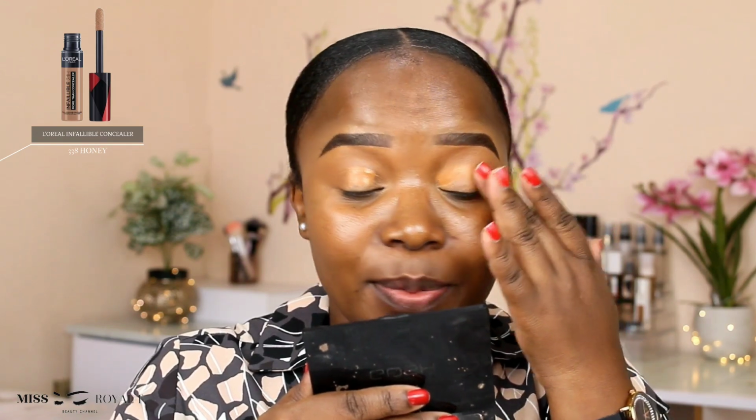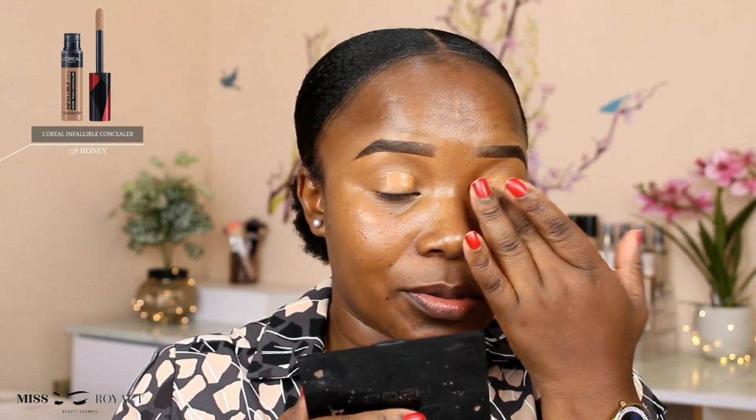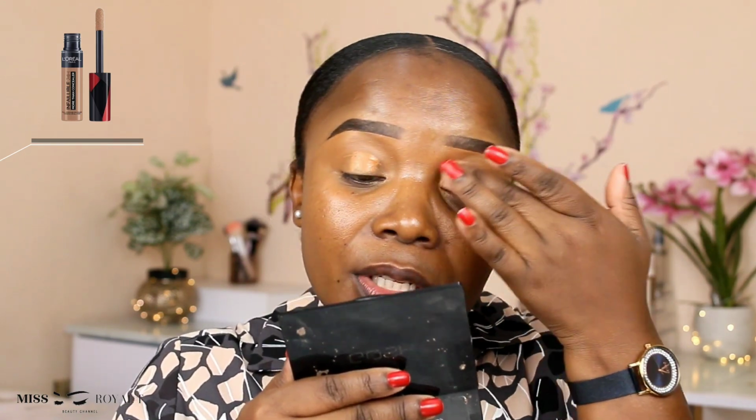So first off, I'm going to go ahead and prime my eyelids, even though I had primed them earlier, simply because I had to be busy with other things here in the house. I'm going to continue and just keep blending. I'm doing the same on this other eye.